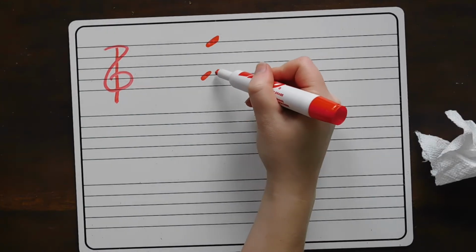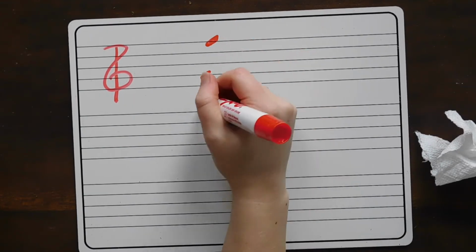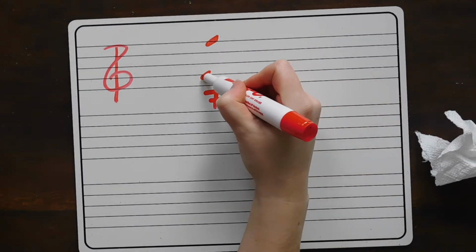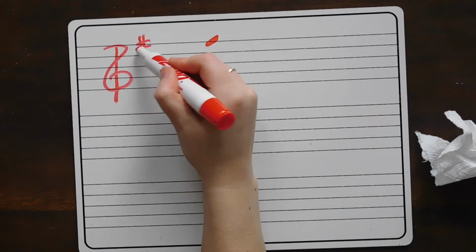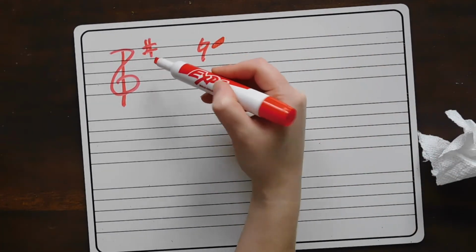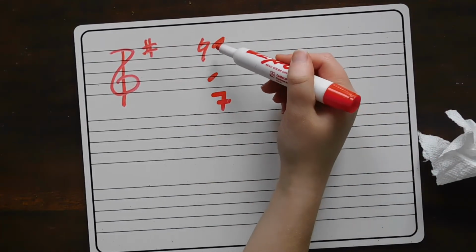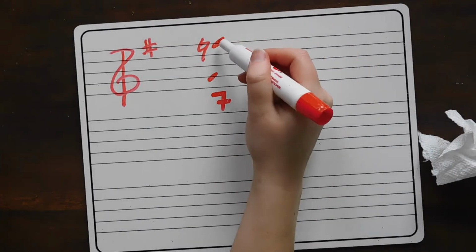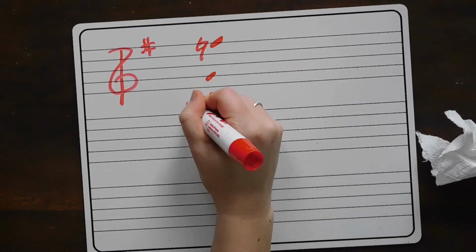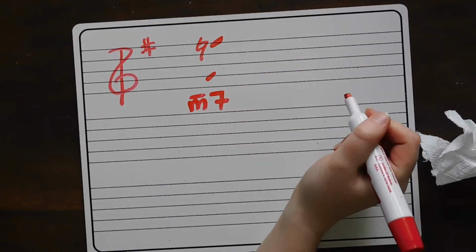You count up 1, 2, 3, 4, 5, 6, 7. That's a seventh of some sort. Now you ask yourself, in G major, which has 1 sharp, does F natural naturally occur? Obviously not. F sharp is the one that naturally occurs. What happened to it? Well, sharp to natural, it was lowered by a half step. So we're going to label that as a minor seventh.